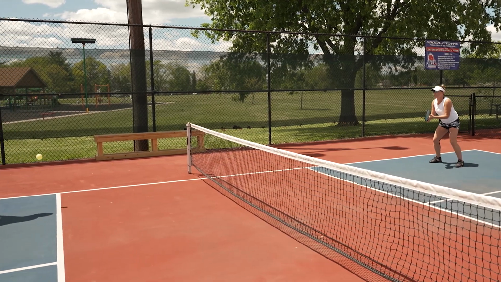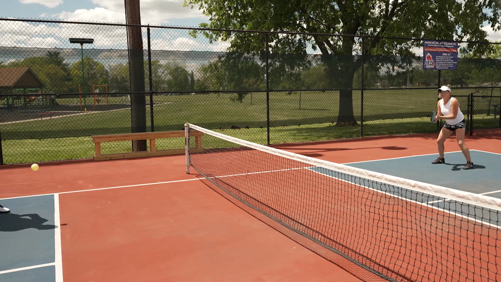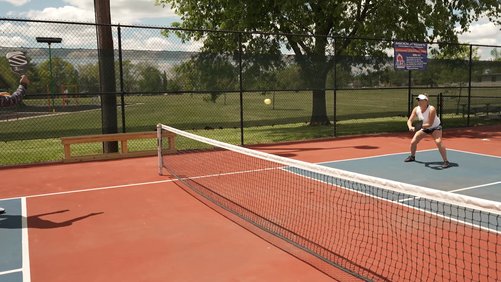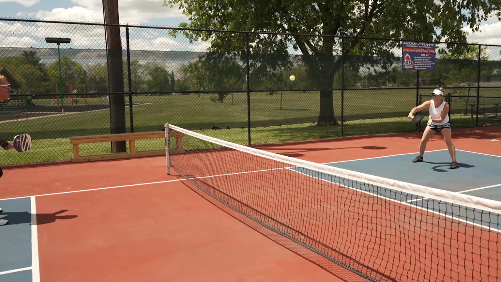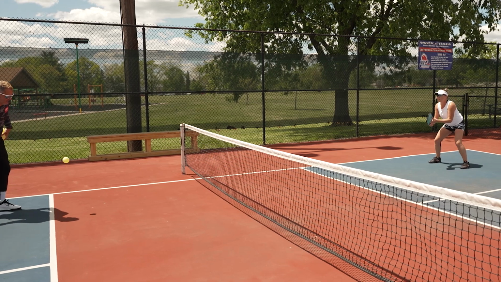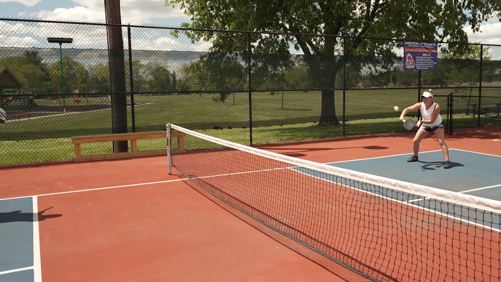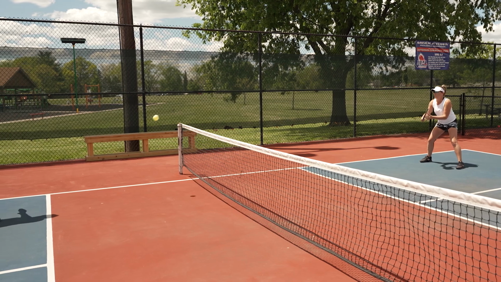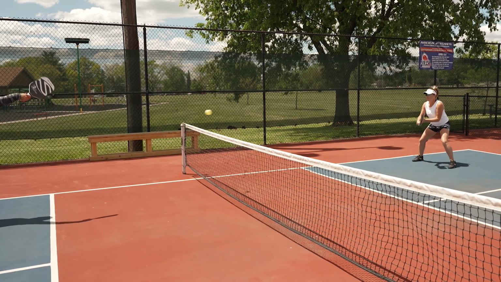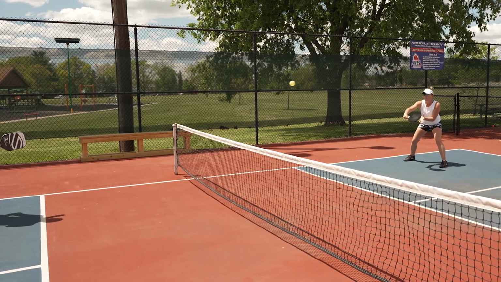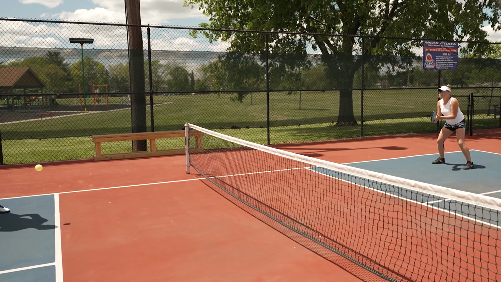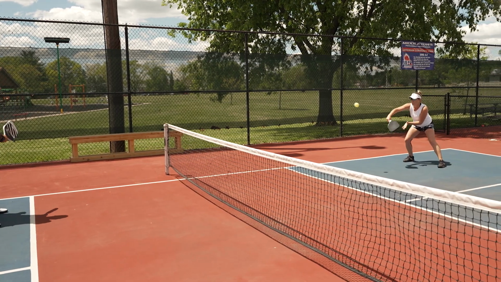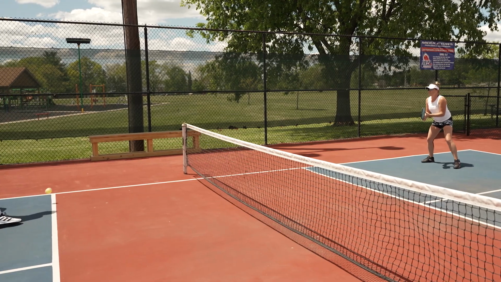So usually, when you're resetting, your opponents are at the kitchen line ready to attack you. So what you want to do is just try to get it in front of them, maybe at their feet, something that they have to hit the ball up on. And so you want to be slowing the ball down in front of them, or sometimes you might want to go down the line depending on where you are in the court. But the biggest thing is slowing the ball down and not giving them an attackable shot.